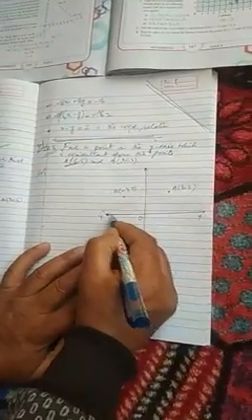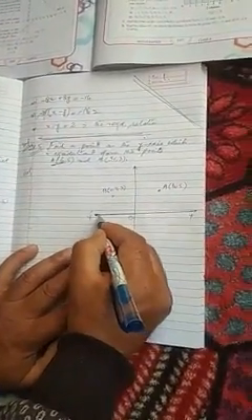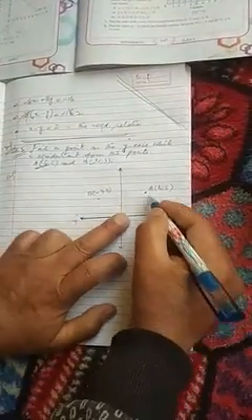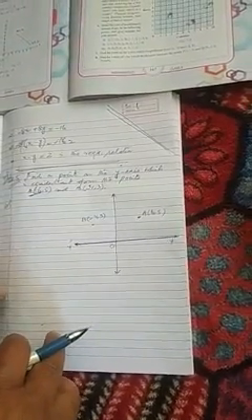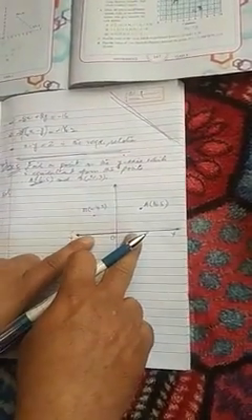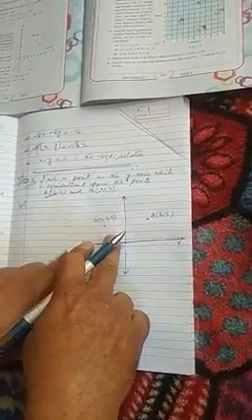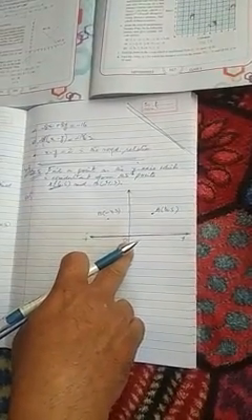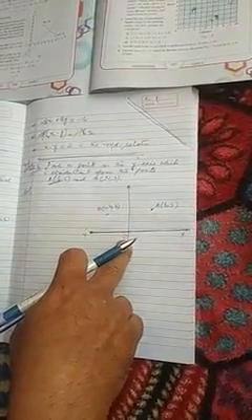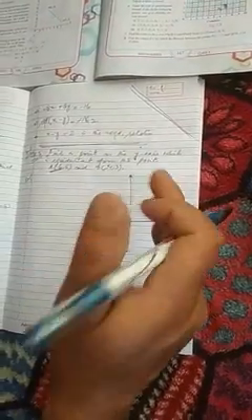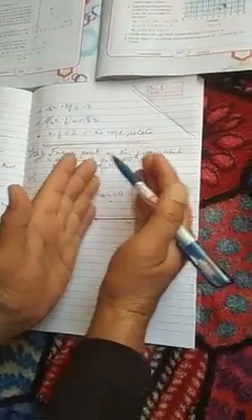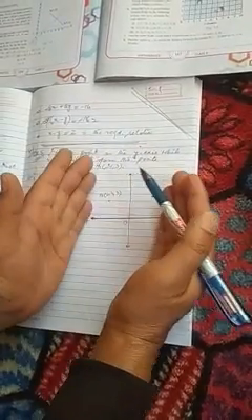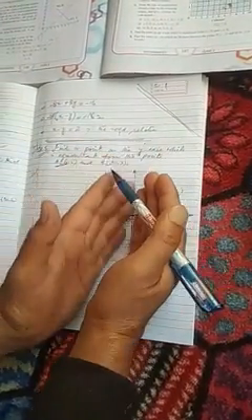Again, this question: a point is equidistant from A and B and lies on the y-axis, and we have to find the coordinates of that point. The point lies on the y-axis and is equidistant from A and B, so the distance from A and the distance from B must be equal.